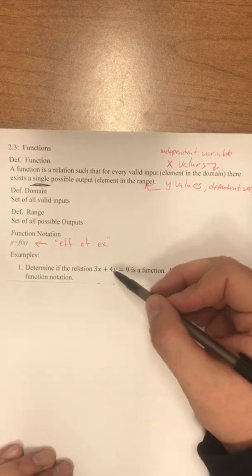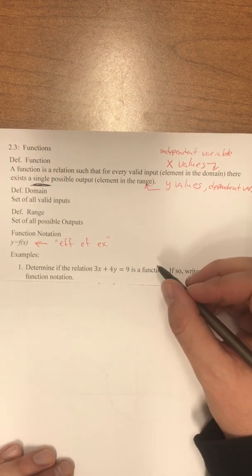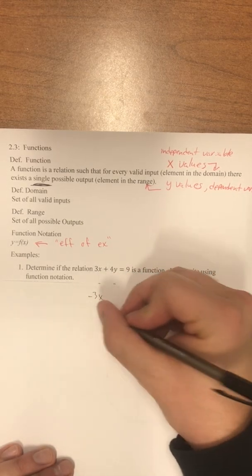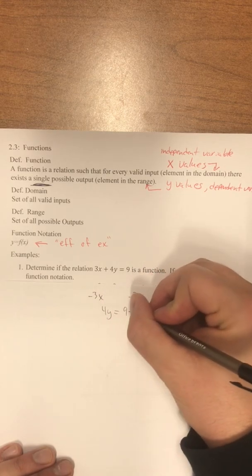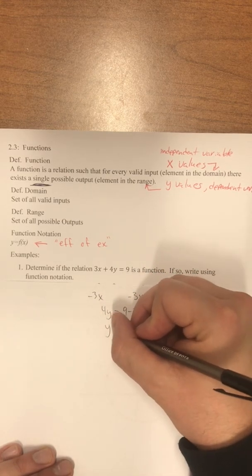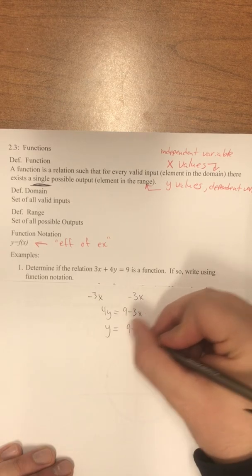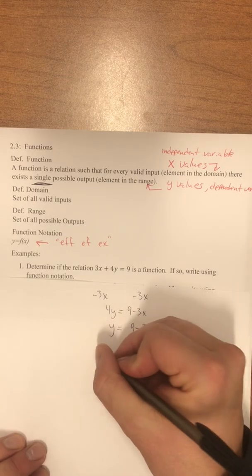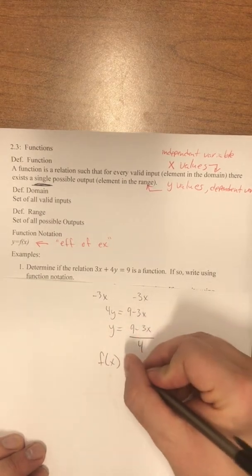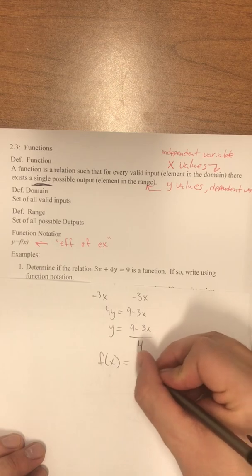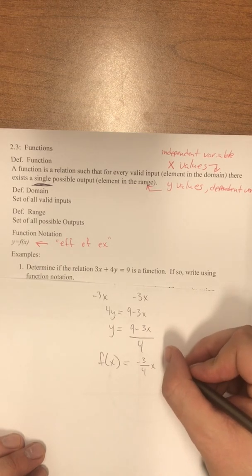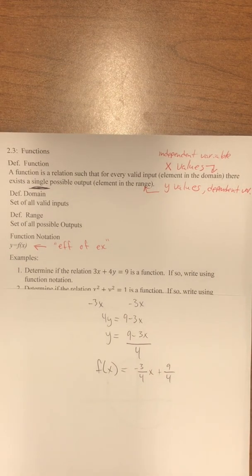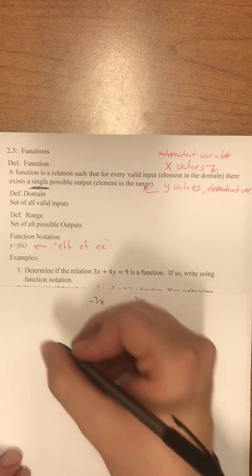So to determine if this relation is a function, we can isolate y and see if we have that well-defined property. So I'm going to subtract 3x from both sides. And we get y equals 9 minus 3x over 4. If you wanted to write this in slope-intercept form, we could just rearrange that there. And we can replace y with f of x using function notation. This is a function.